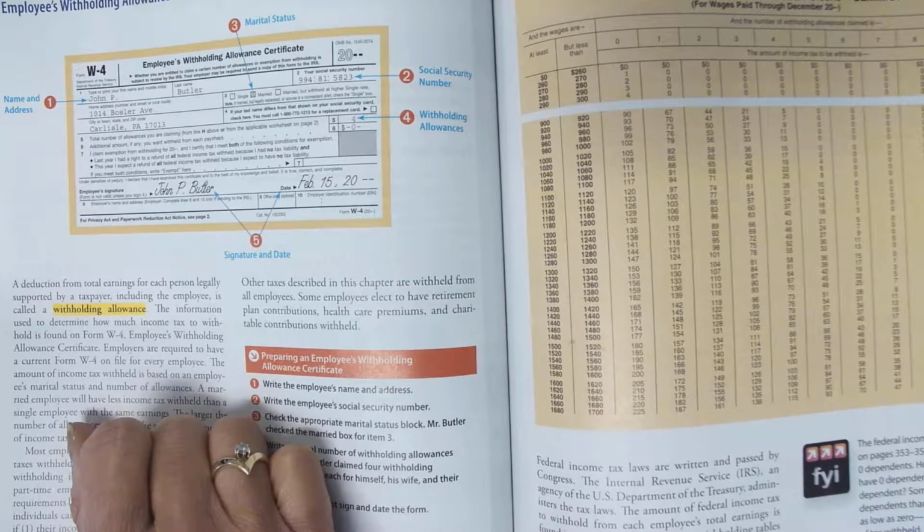Now, some people will go ahead and say 0. So if you don't want to pay Uncle Sam come April, and you make a lot of money, or not even a lot of money, it just depends on where you fall in the tax tables and what your yearly salary is, some people will just say 0. That way they know that come April they won't owe any money.